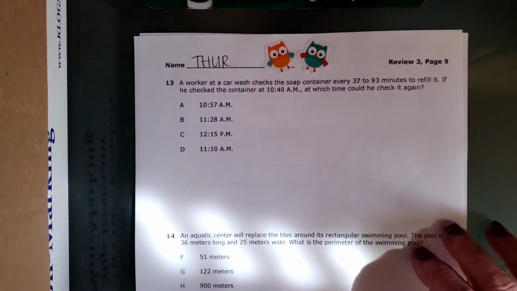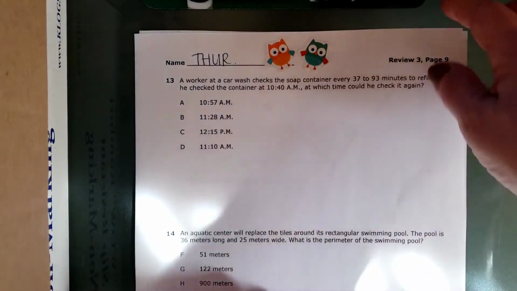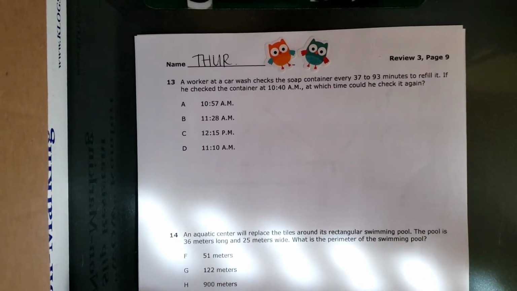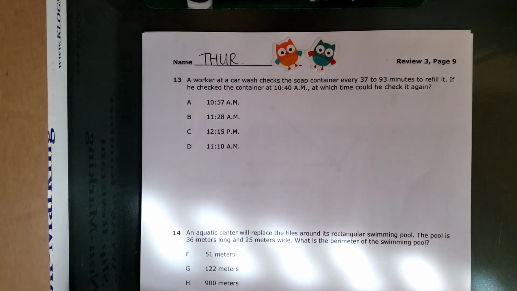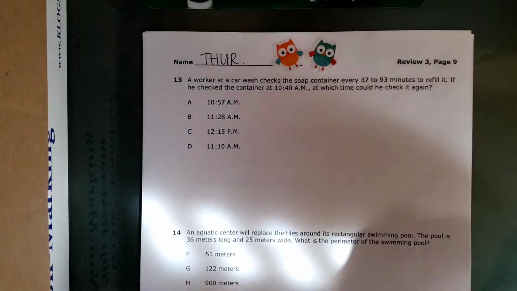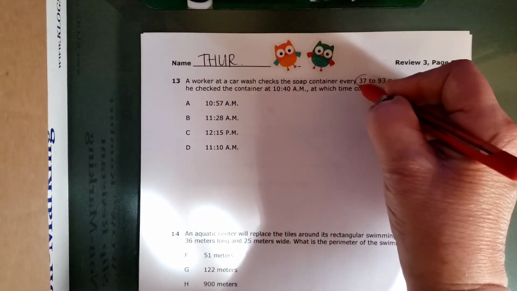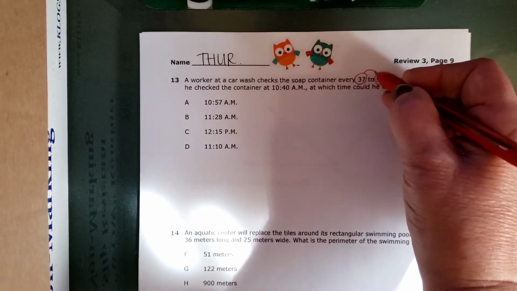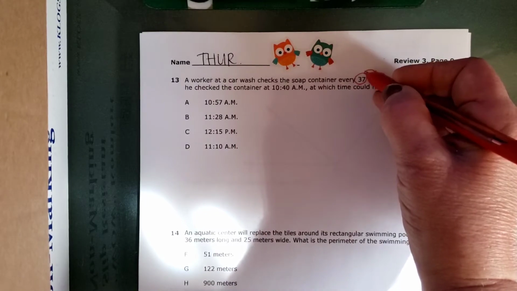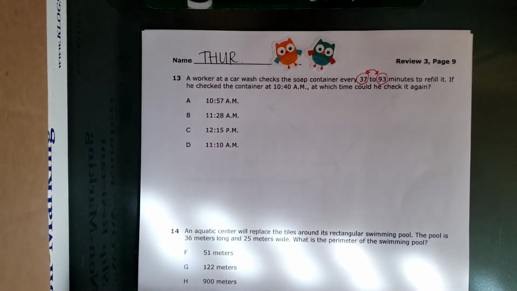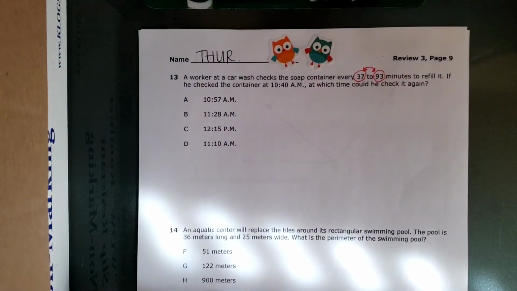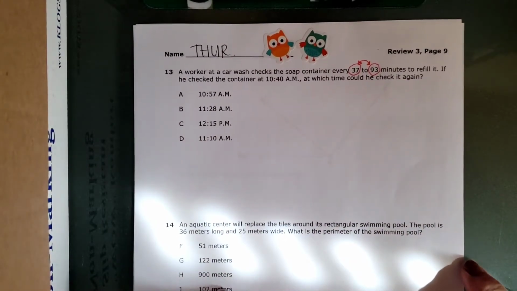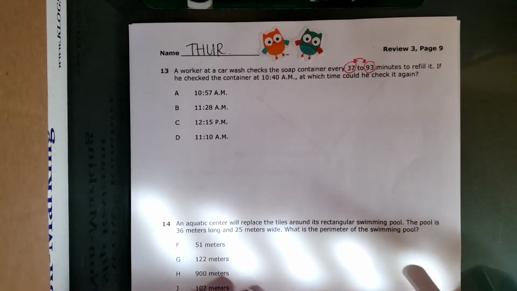All right, the only one that may give you trouble is this very first one because it has to do with time. So we're going to take a good look at it. It says a worker at a car wash checks the soap container every 37 minutes to 93 minutes. And what that means is that he could check the soap container anytime after 37 minutes and before 93 minutes go by so that he can refill it.